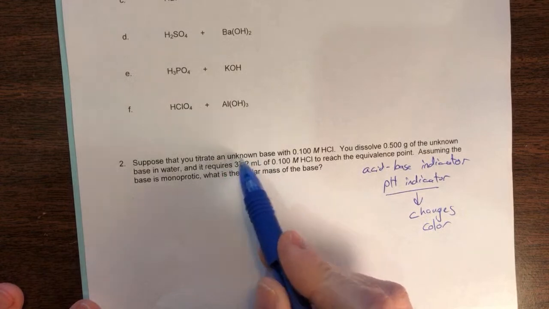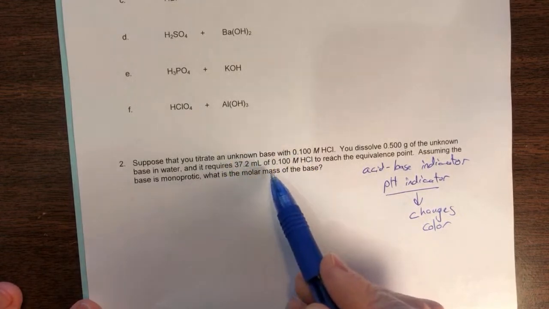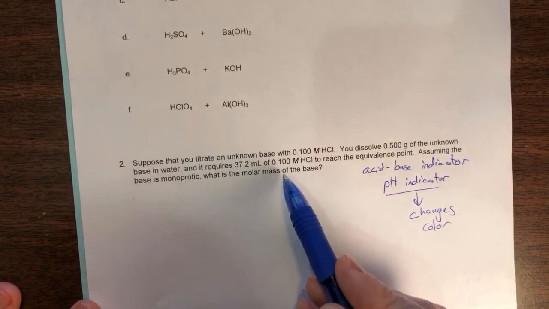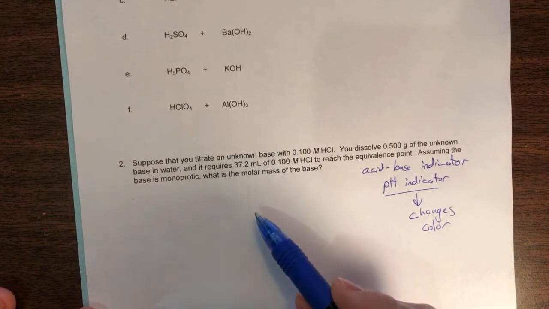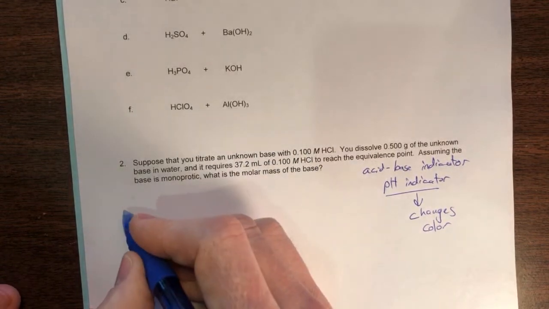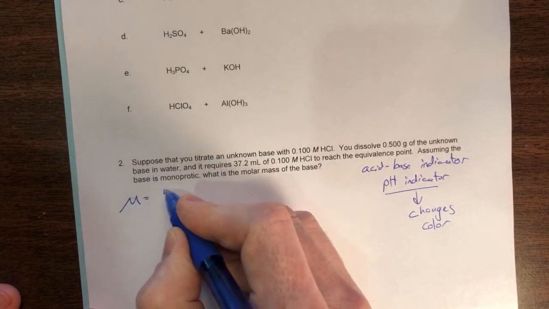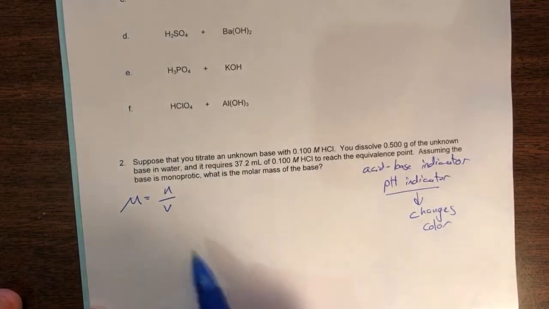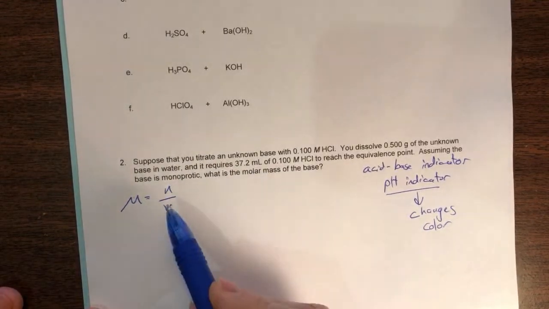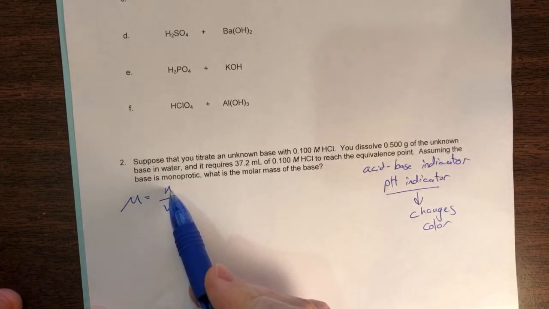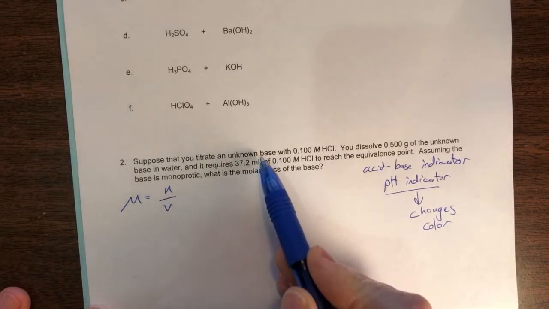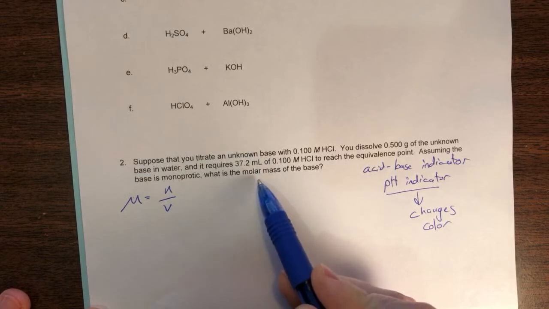We're going to take this volume and multiply it by the molarity to get the number of moles. We have molarity is n over V, and we want the number of moles. Why? Because we want the number of moles of your unknown base in order to figure out the molar mass. All right?